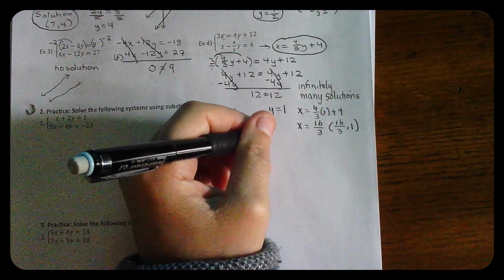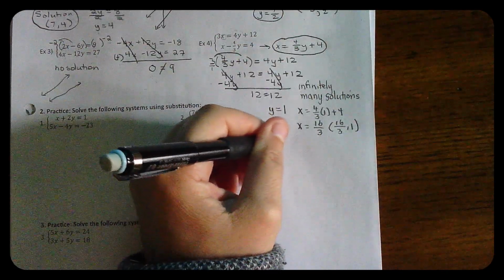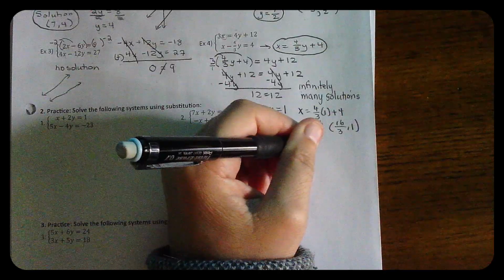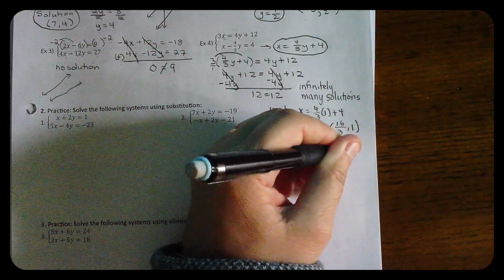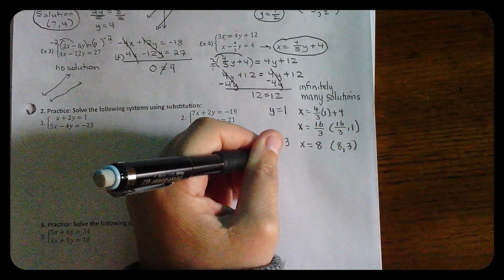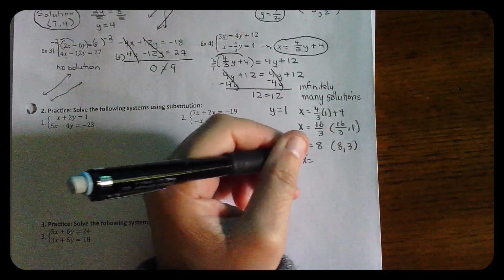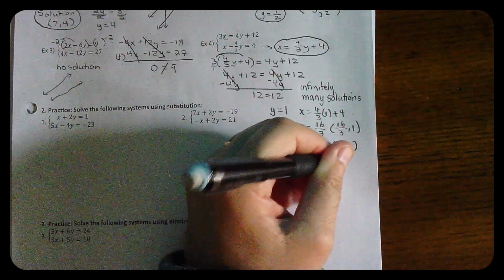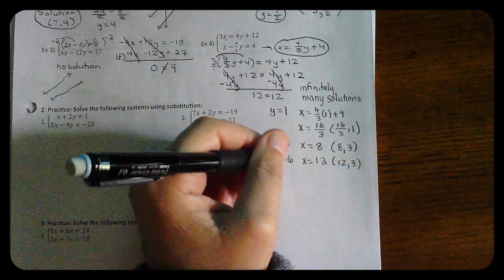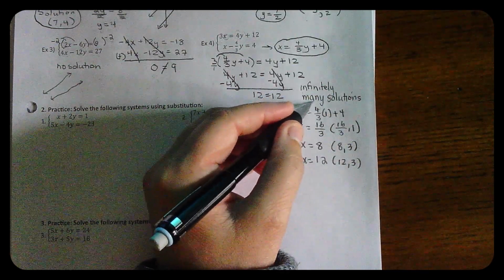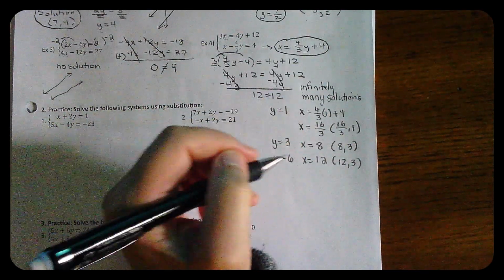Now I'm going to be smart about the y's I pick. Let's say I let y equal 3, then x would equal 4/3 times 3 would be 4, plus 4 is 8. So 8/3. Let's say I let y equal 6, then x would equal 8 plus 4 is 12, and that would be 12/3. Now I could keep going on forever and ever. There are infinitely many solutions, but you have to write down the rule.